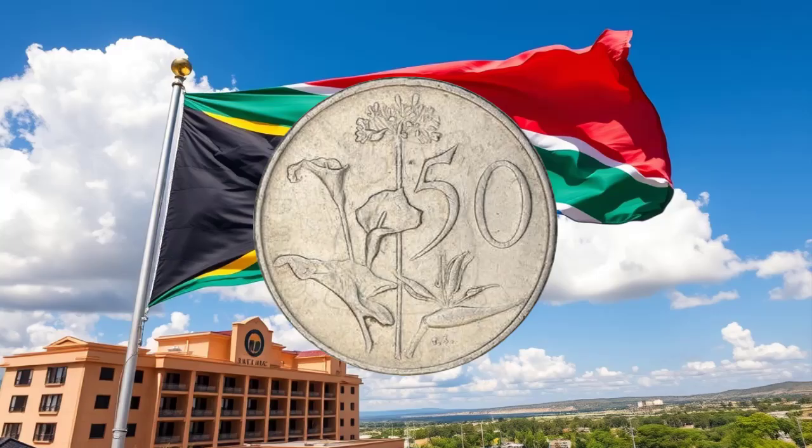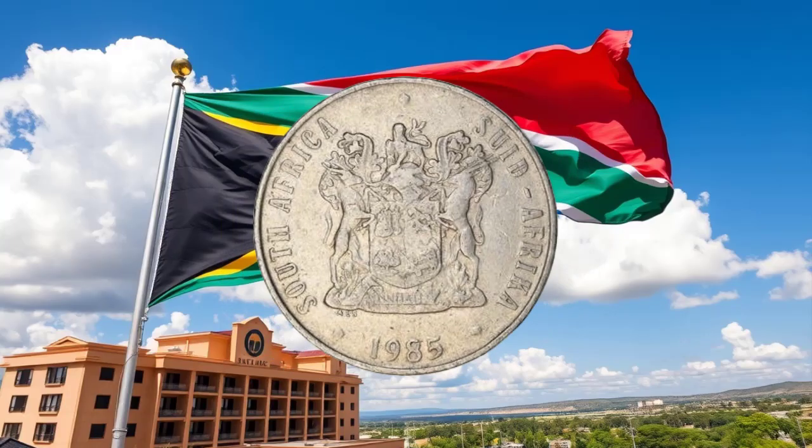And there is another reason this coin deserves attention. The 1985 50 cent was part of a denomination that was approaching the end of its nickel era. By 1990, the 50-cent denomination moved into a different series, including a smaller bronze-plated steel version.